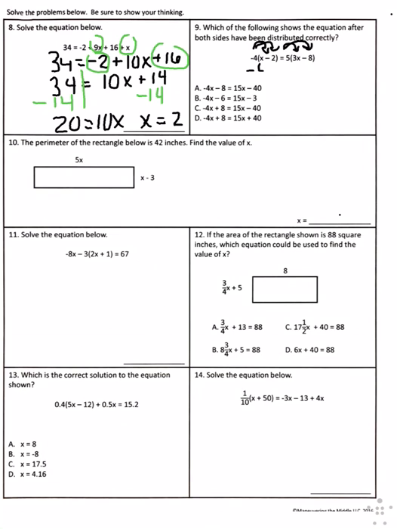Negative 4 times 1 is a negative 4x. Negative 4 and negative 2 give us a positive 8. 5 times 3 gives us 15. 5 times negative 8 gives us a negative 40. So our correct answer is going to be letter C. Negative 4x plus 8 equals 15x minus 40.